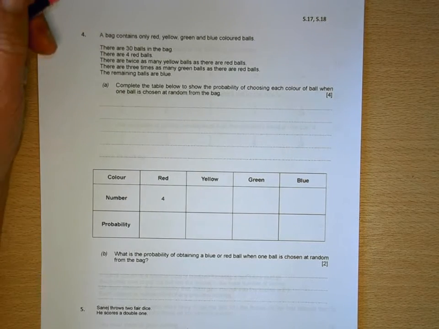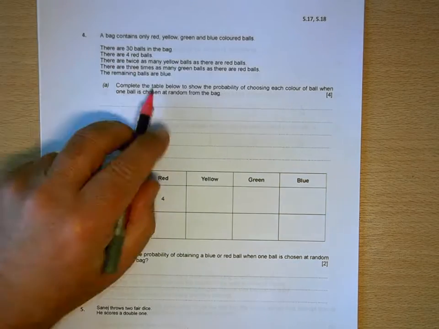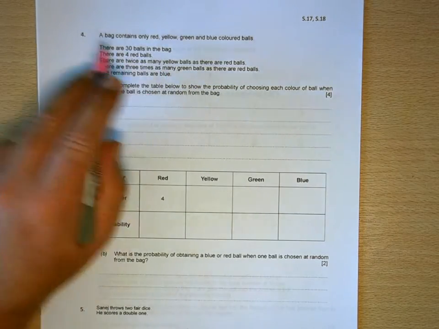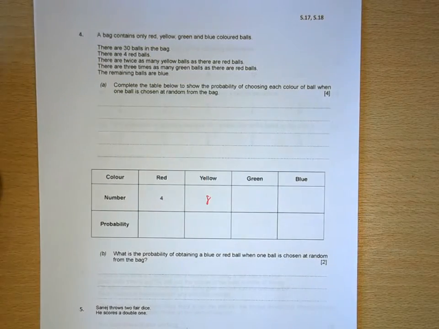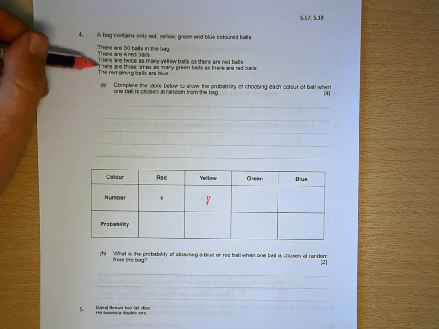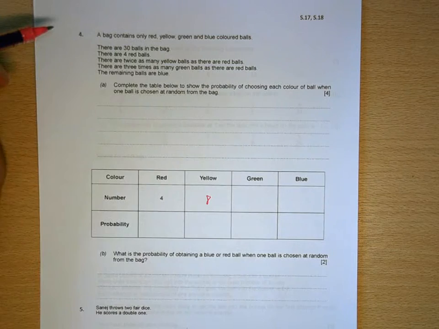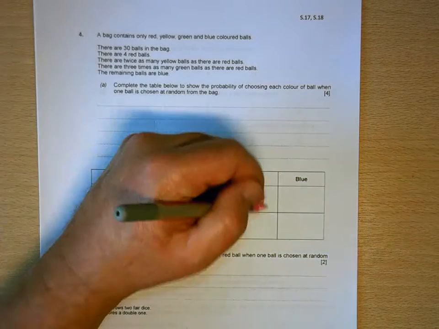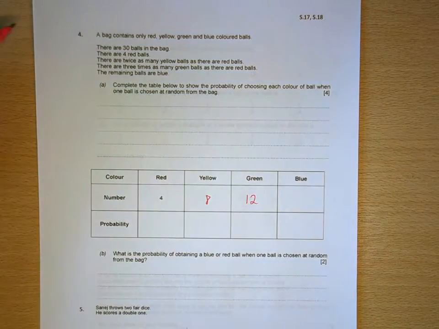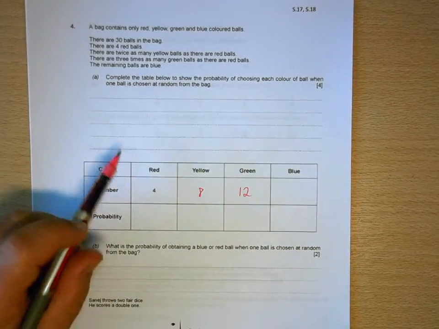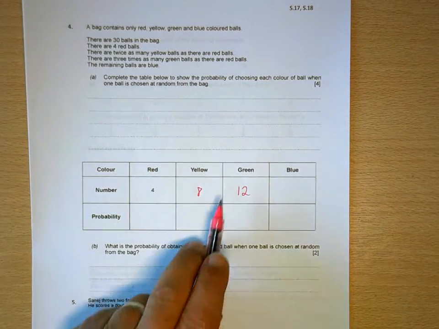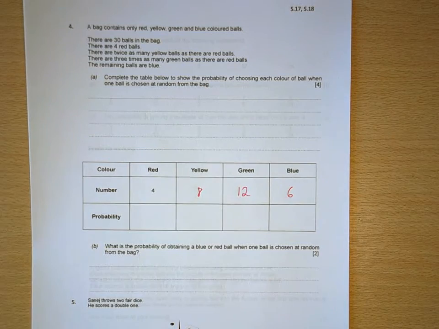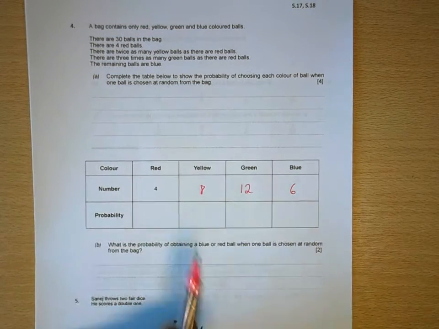random from the bag. So there are 4 red, twice as many yellow as red. So yellow is going to be 2 times 4, which is 8. There are 3 times as many green as there are red. So if there are 4 red, there's 3 times as many green. 4 threes are 12. And the rest of them are blue. So I know there are 30 altogether. So that's 24. So that must be 6 blue balls, so that those add up to the 30 balls.